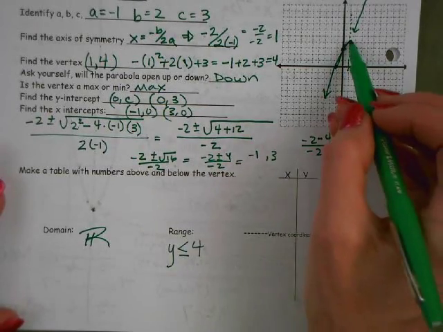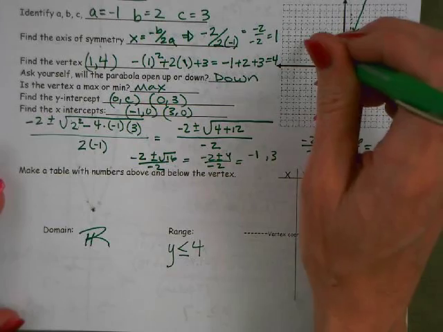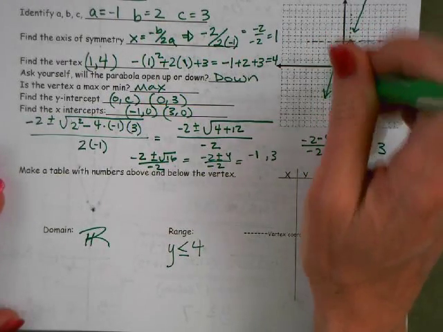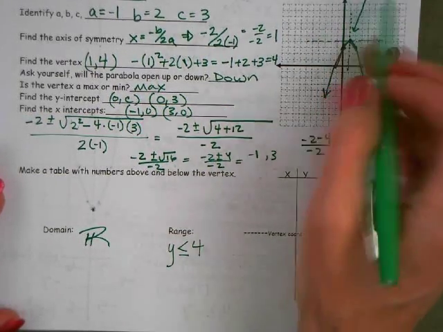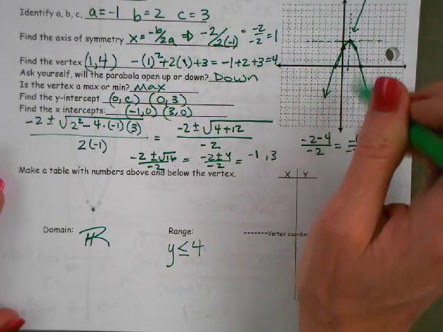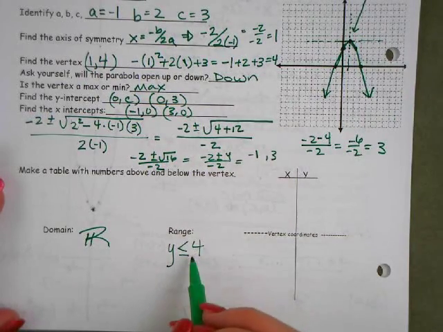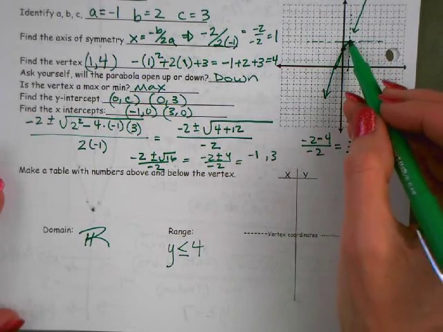And the y values can only be from this point below, because the graph does not go up here at all. So this is my y value, and it's this or anything less. So it's less than or equal to 4. I can use any value of y that's 4 or less.